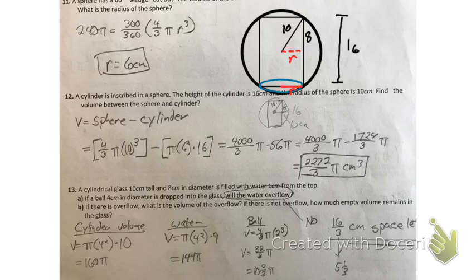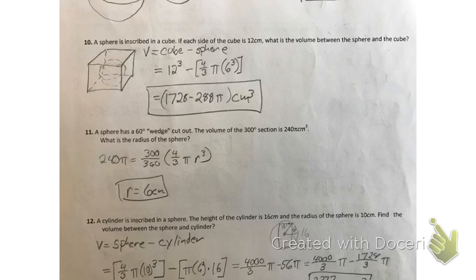Other questions? Yeah. Can you do number 10? Sure. Number 10 is the sphere is inscribed in a cube. I'm actually going to take the picture because that picture actually turned out pretty well. So if we look at 10, 10 says, a sphere is inscribed in a cube. If each side of the cube is 12 centimeters, what is the volume between the sphere and the cube? So I just need cube minus sphere, and that's that area that's in between.